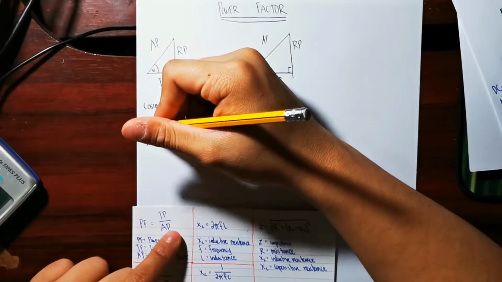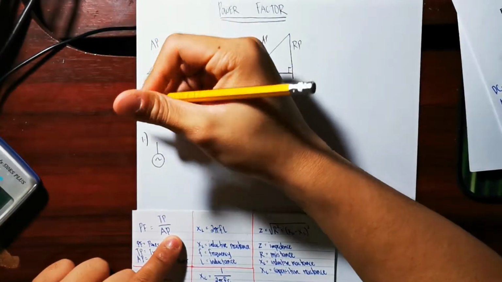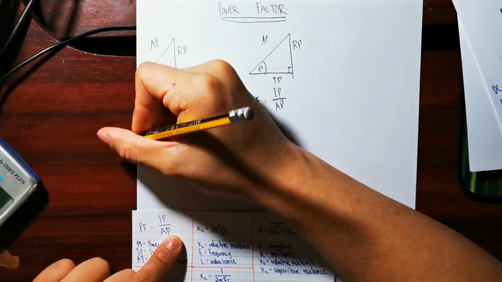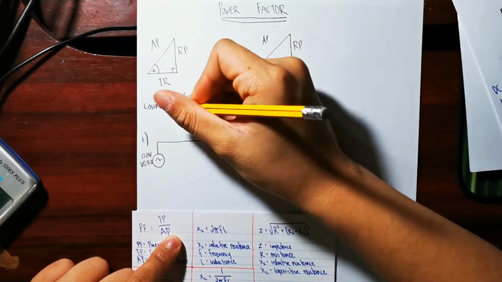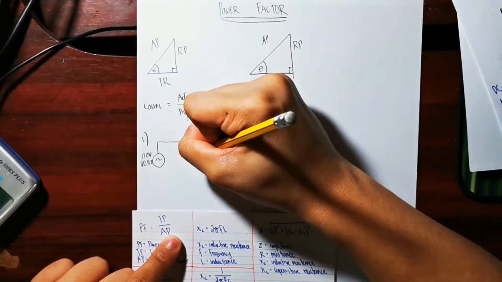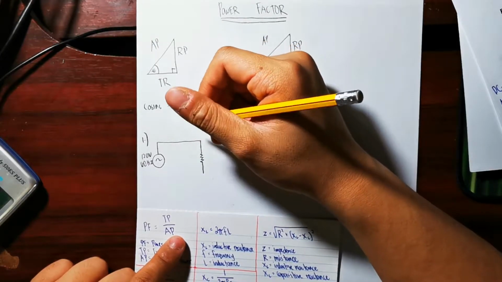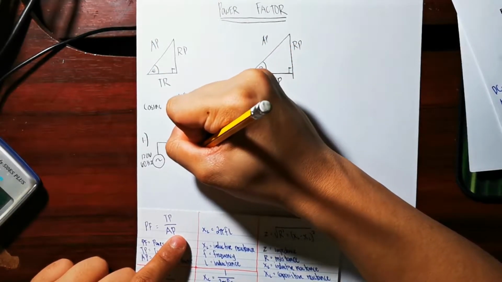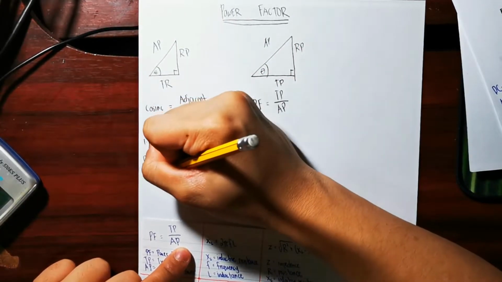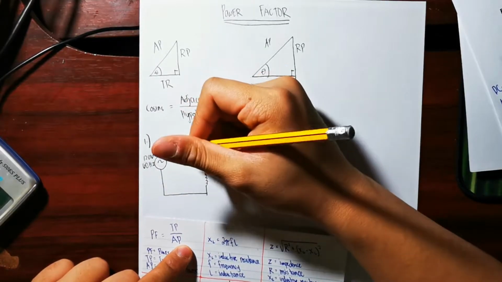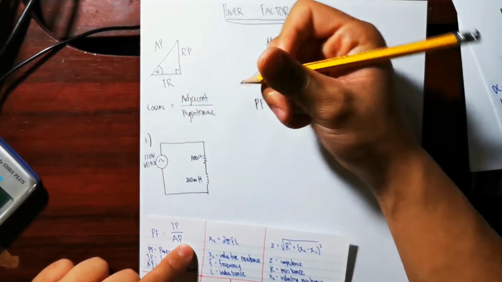For example, we have a circuit with a voltage source of 120 volts and 60 hertz, a resistance of, let's say, 100 ohms, and an inductance of about 200 millihenries.